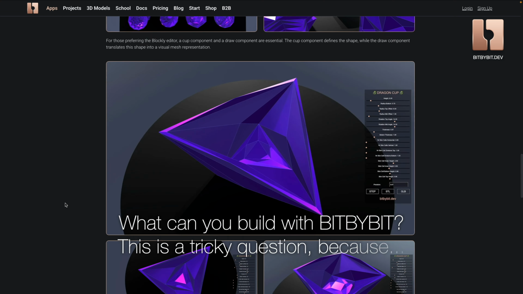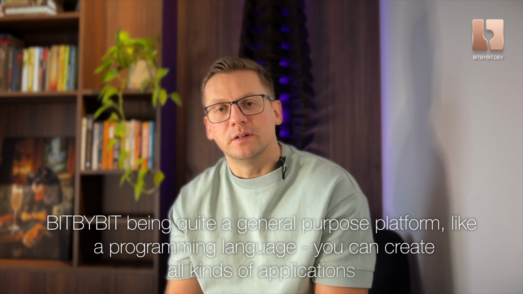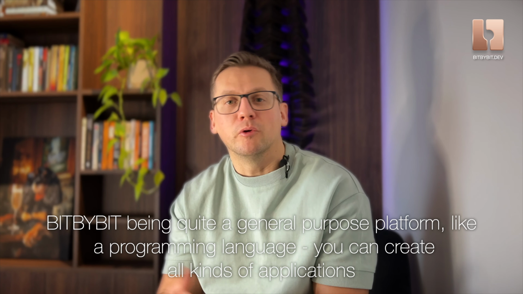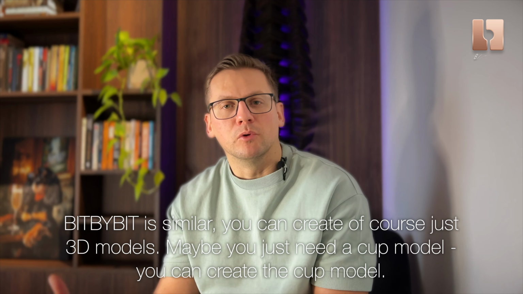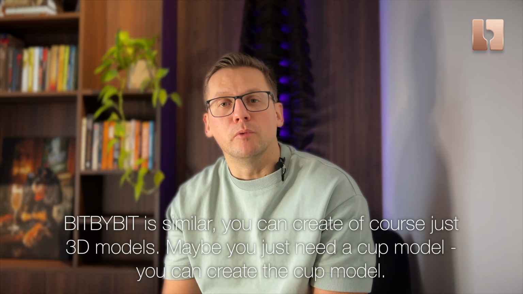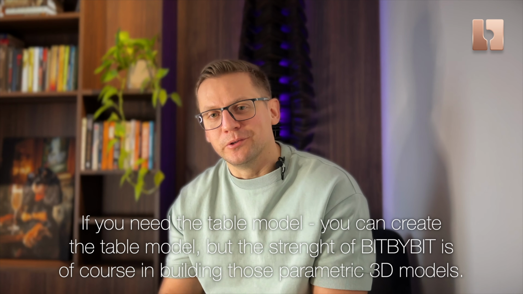What can you build with BitByBit? This is a tricky question because BitByBit is quite a general purpose platform, like a programming language, so you can create all kinds of applications. You can create, of course, just 3D models, so maybe you just need a cup model, right? You can create the cup model. If you need a table model, you can create a table model.